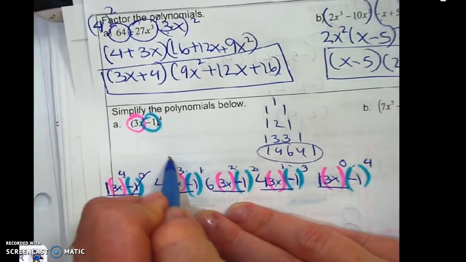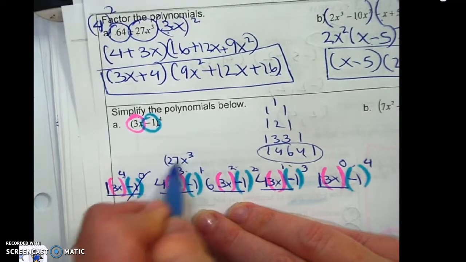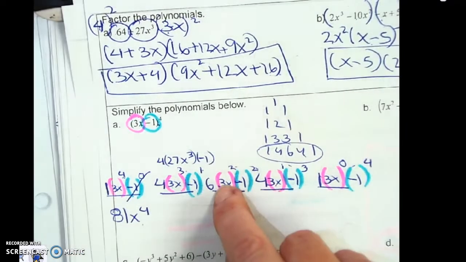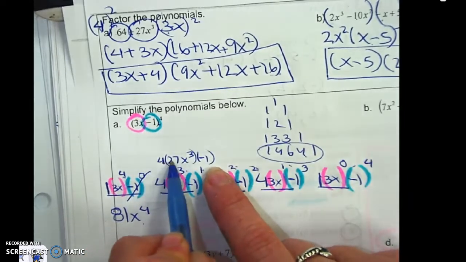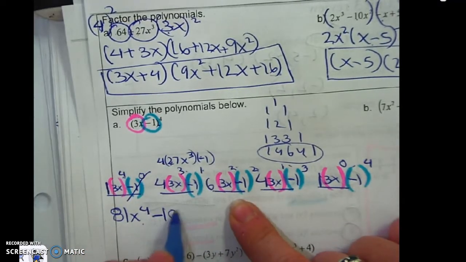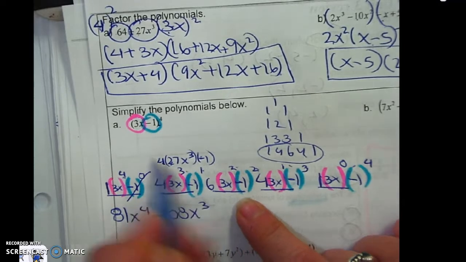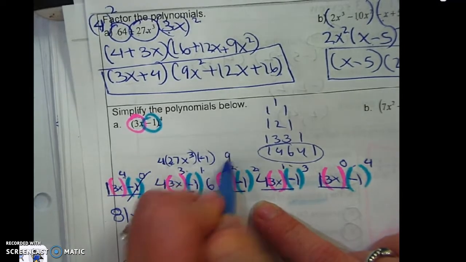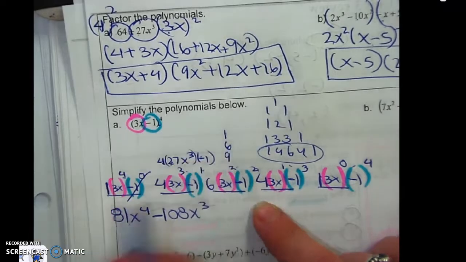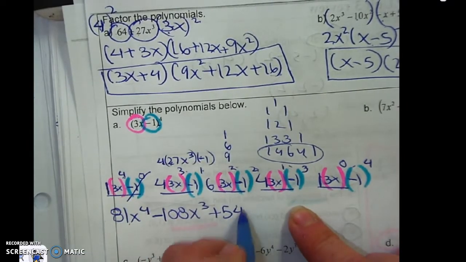3 cubed is 27x cubed times 4 times negative 1. If you're not sure, go in your calculator. 4 times 27 times negative 1. So 27, 54, 108, x cubed. 3 squared is 9 times 6. Negative 1 squared is 1. So plus 54x, because I'm multiplying them together.